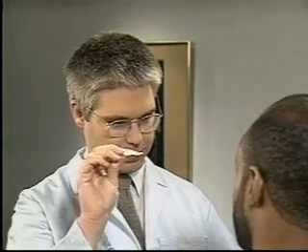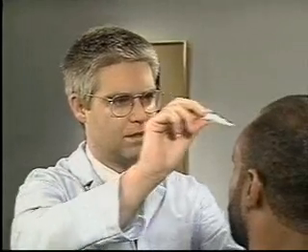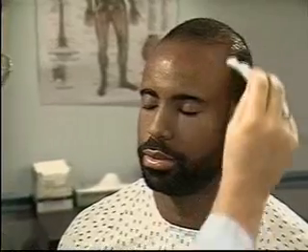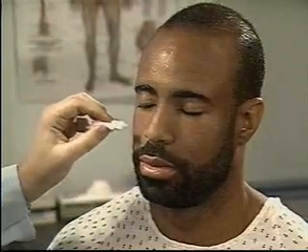I'm going to test the sensation of your face by lightly touching the cotton against your skin. When you feel the cotton touch, I want you to say now. Now if you'll close your eyes. Next, test for light touch using a wisp of cotton. After explaining the procedure, test in scattered areas.